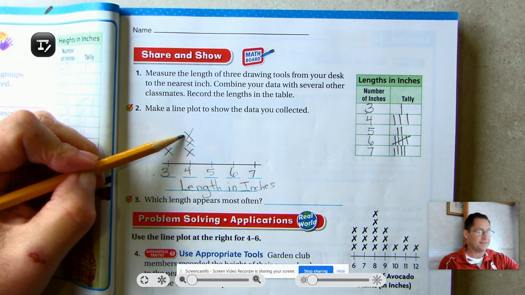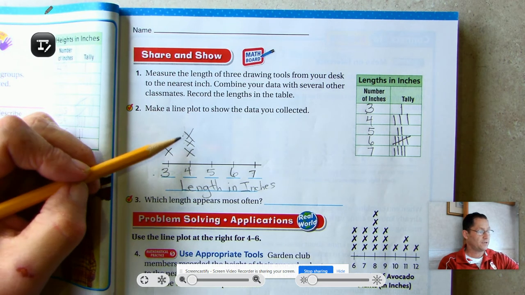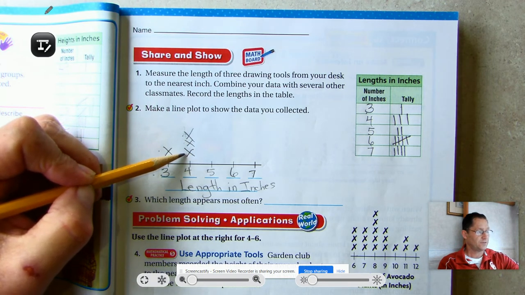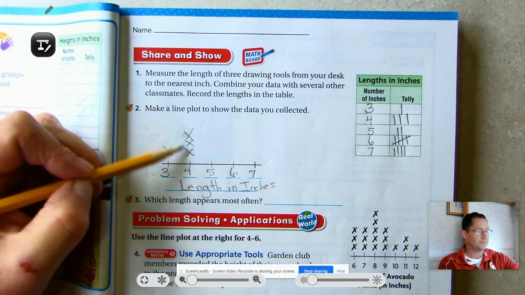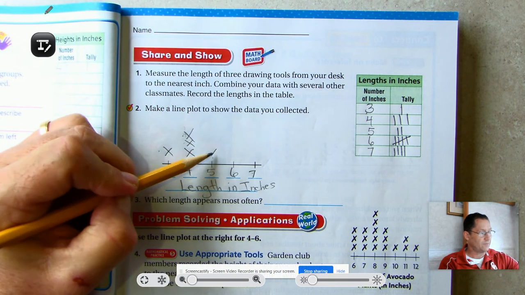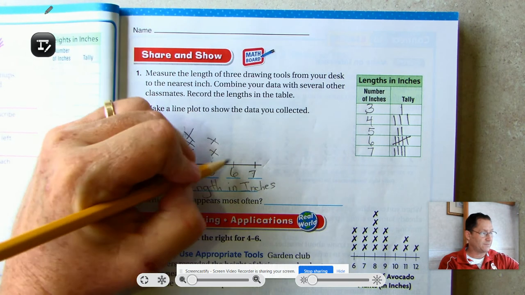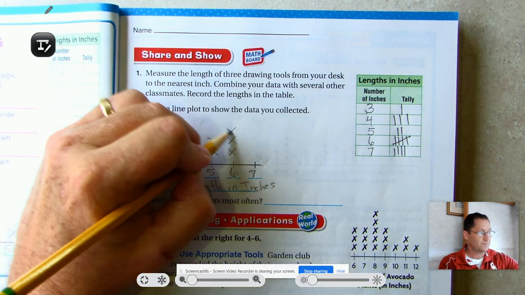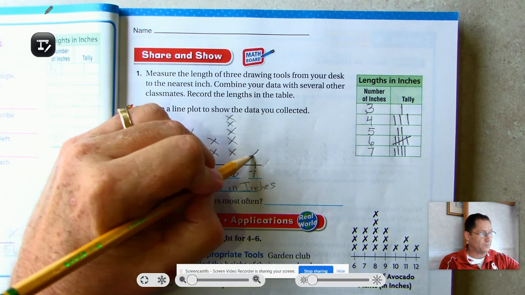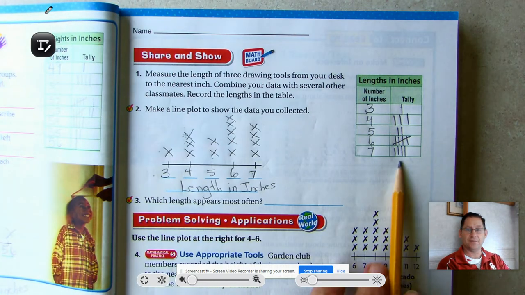So this tells me that because there's 3 X's, and each X represents a drawing tool, there were 3 drawing tools that were 4 inches. 5 inches, there were 2 drawing tools. 6, there was 5. And 7, let's say there was 4. Okay? And this is all based on the data.